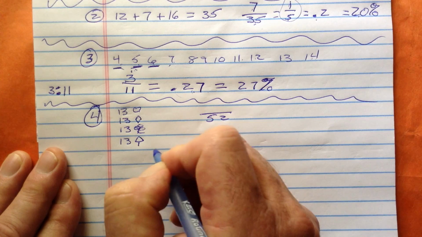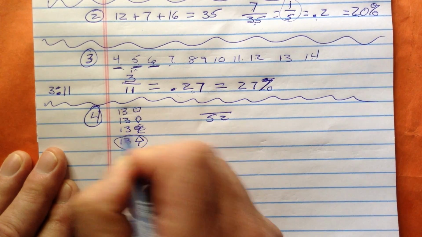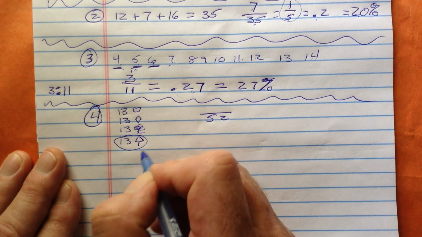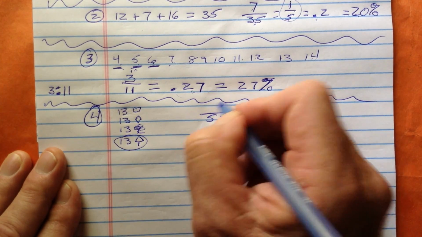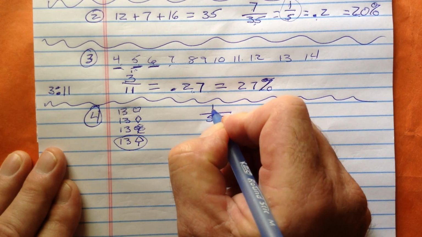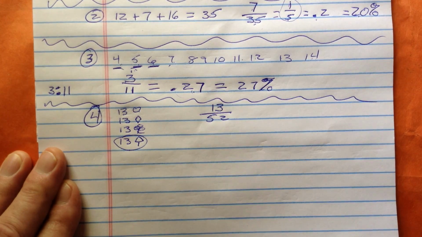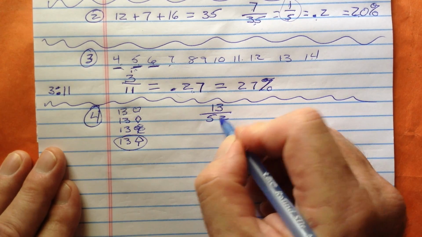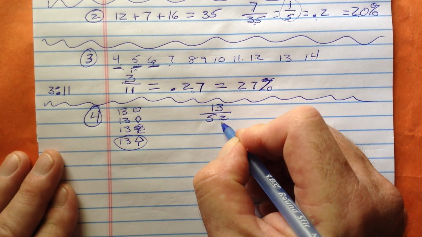Okay, and they're asking what's the chance of pulling a spade out of the deck. So there will be 13 cards in there, so I've got 13 possibilities out of the 52. So it's 13 out of 52.